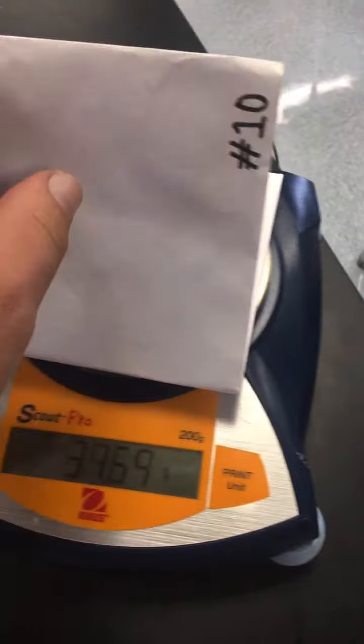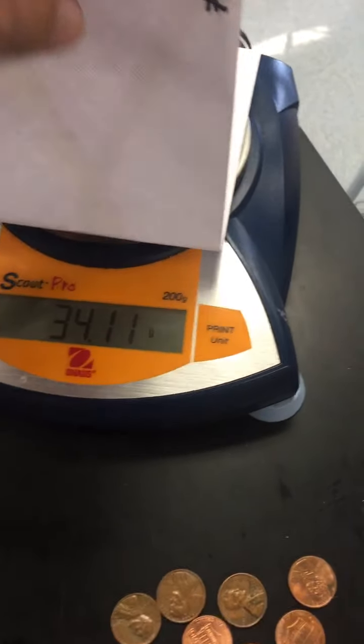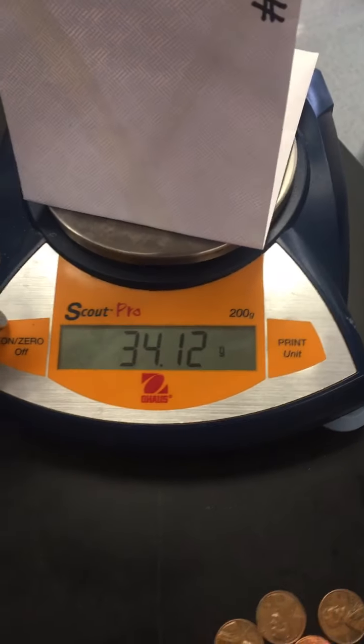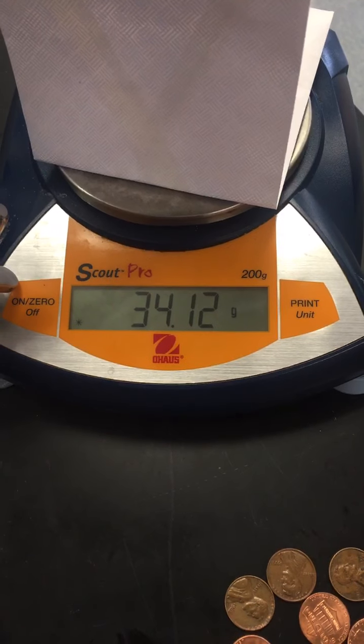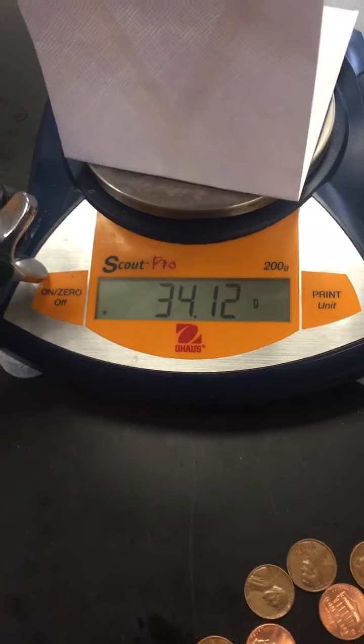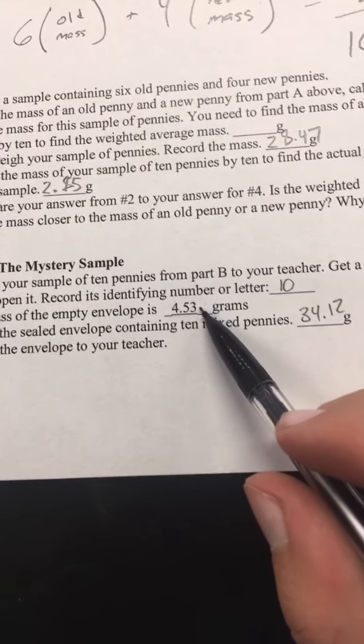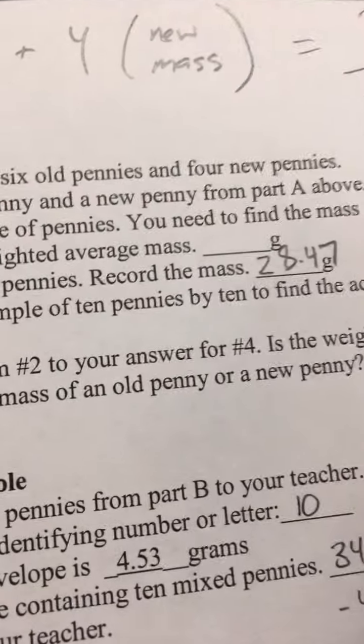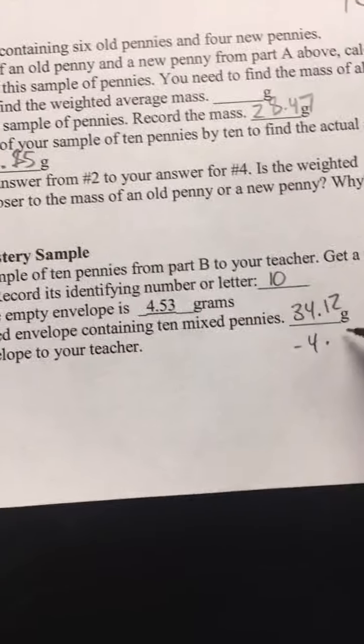It's on the scale. It weighs 34.12. Now what you're going to do is subtract the total mass minus the number here, because that is the weight of the envelope.